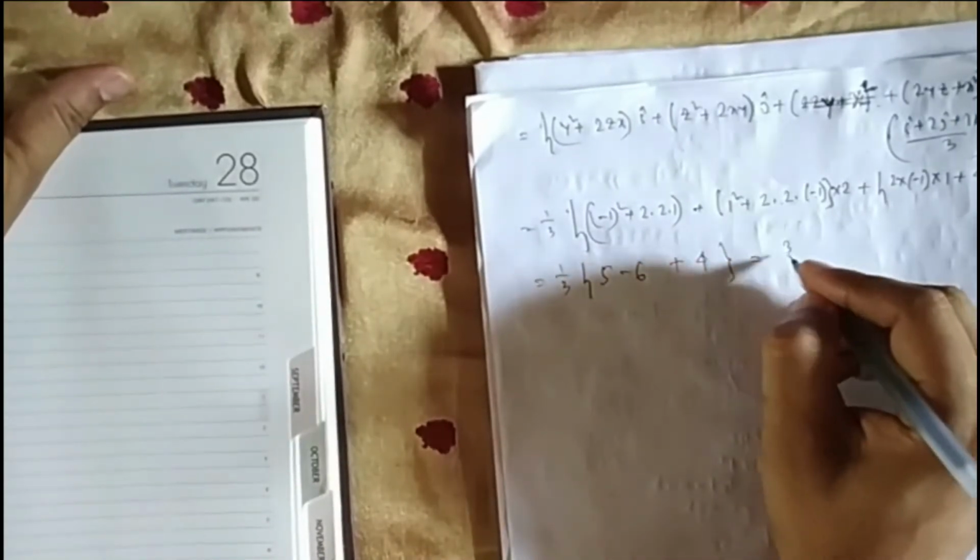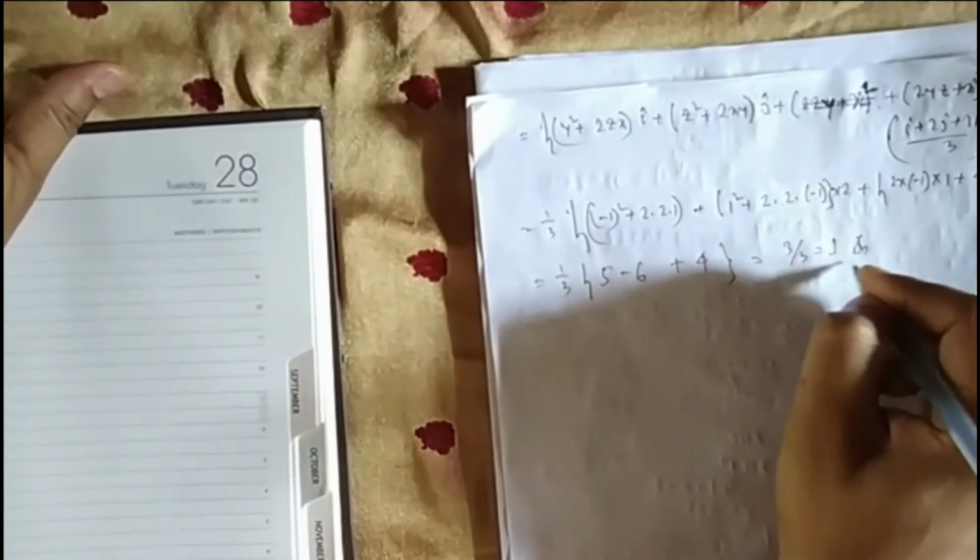So it will be 3 by 3, which is 1. That is the answer, I think option A.